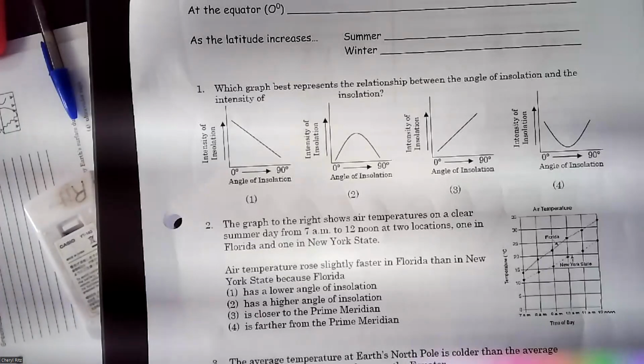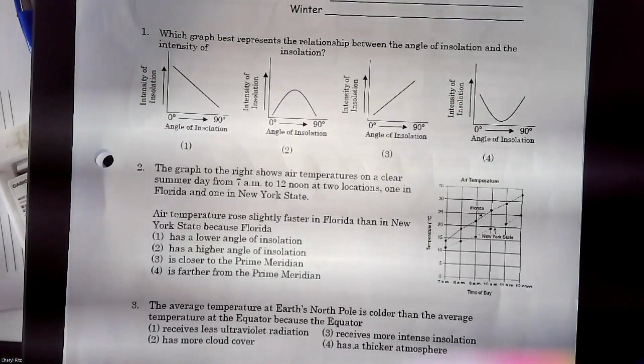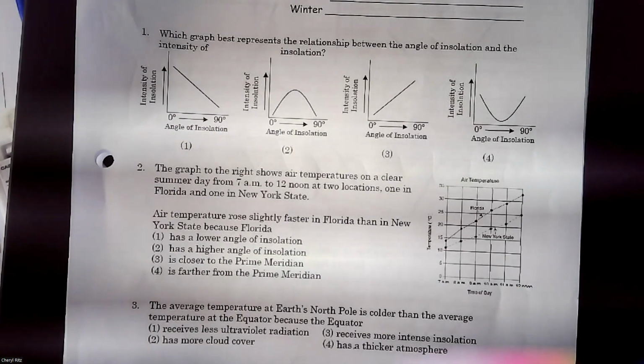You guys did not have much homework, so I don't want to spend too much time going through it. We got question 1 here that says, which graph represents the relationship between the angle of insolation and the intensity of insolation? I'm seeing some right answers. How about the rest of you? I just want to check what you say for an answer. Okay, like this means everybody. What do you pick for an answer for number 1?